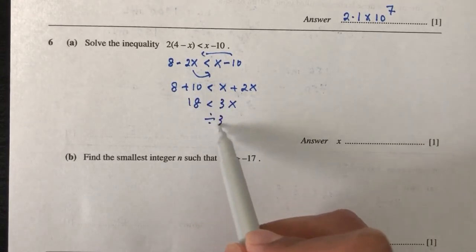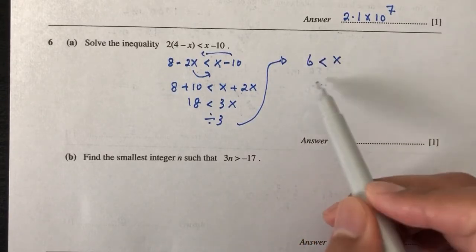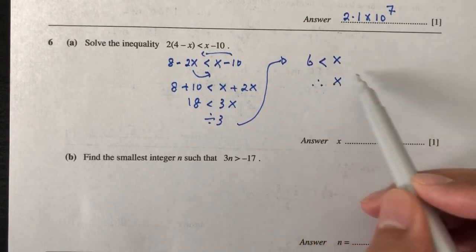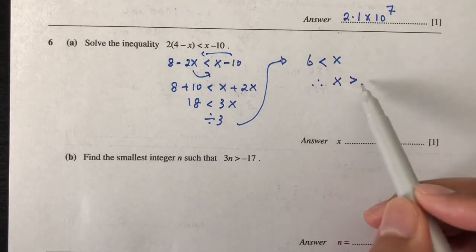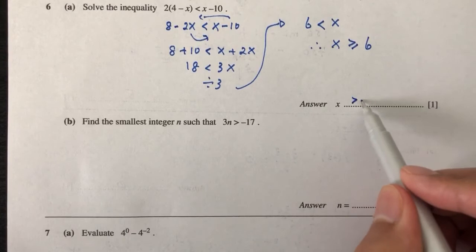Divide by 3 on both sides. What do we have? 6 is less than x, which means x is more than 6. Your answer will be this.